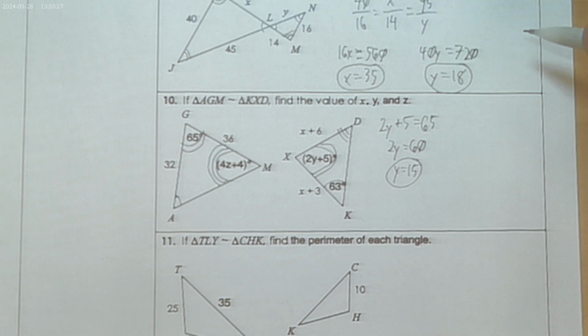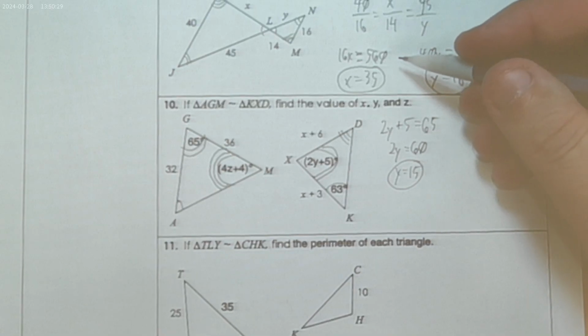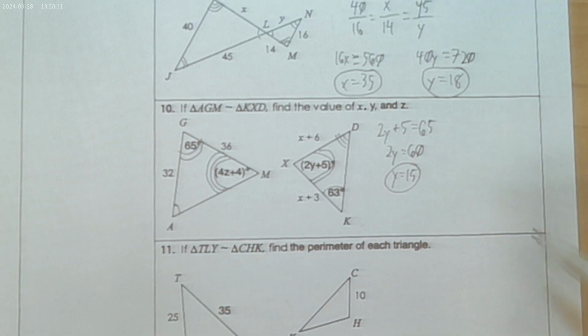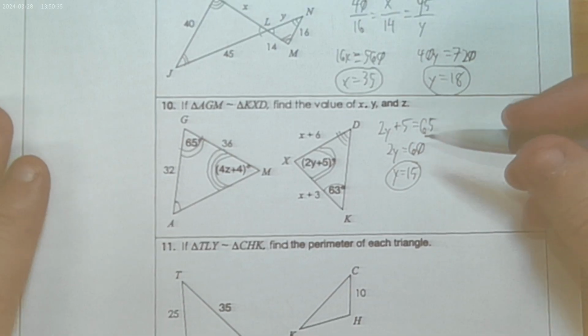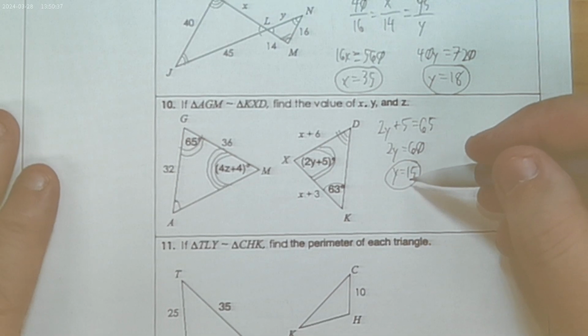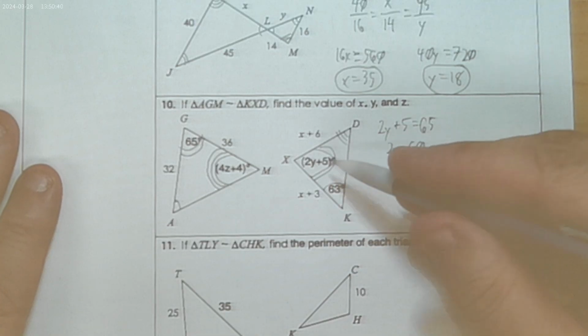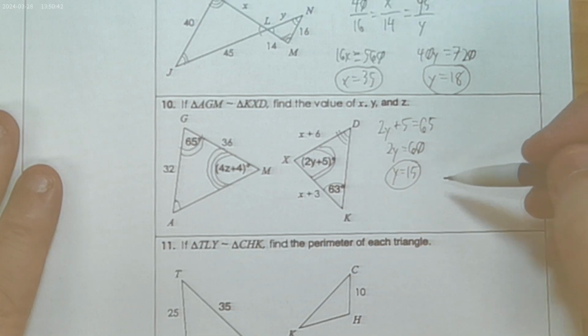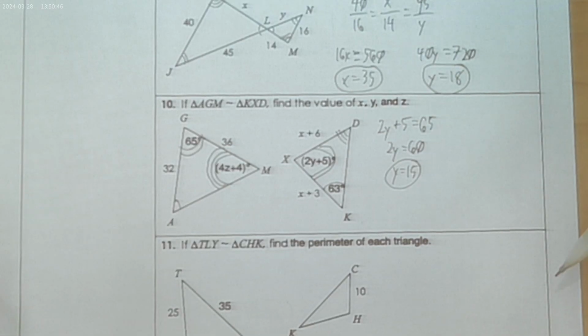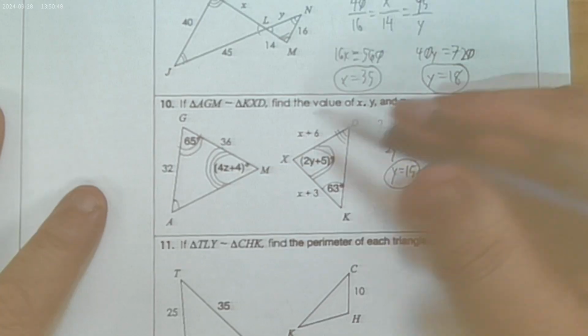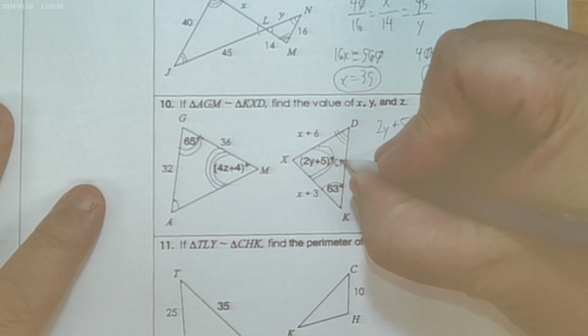Let's see. Where is Z? All right, so Z is M. Oh, here we go. These folks are tricky. All right, so if I know that y equals 15, I'm going to feed it back into this equation. 2y plus 5 is, oh wait, I don't need to do that. I've already done that. So this is equal to 65.